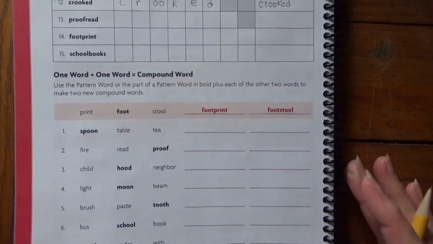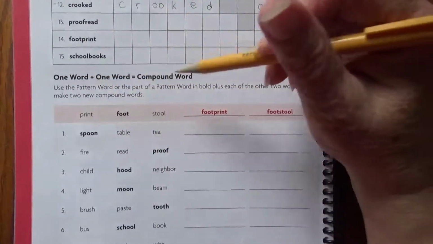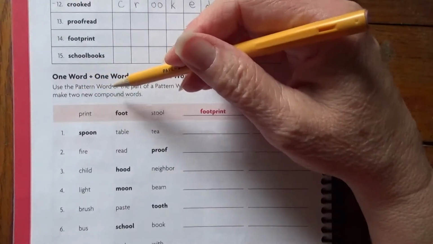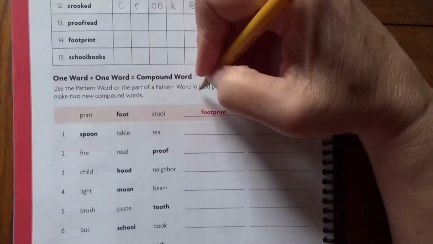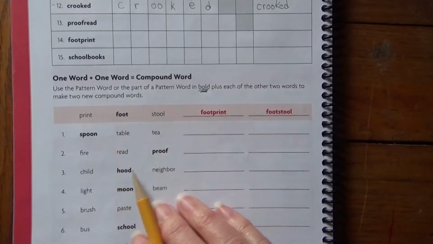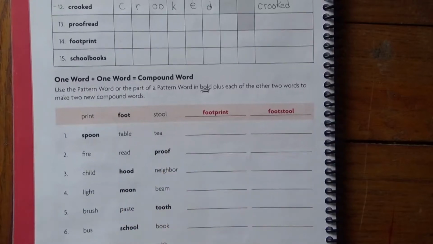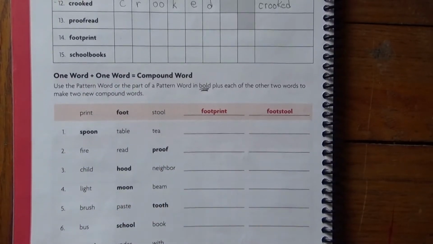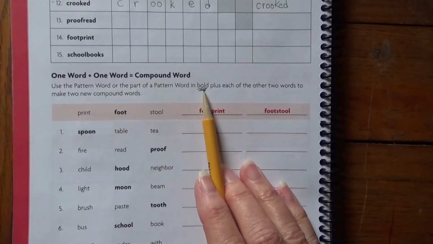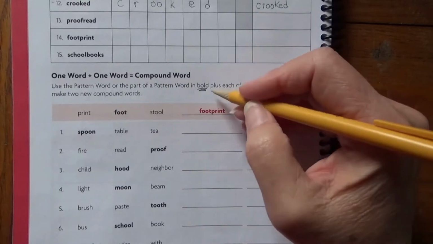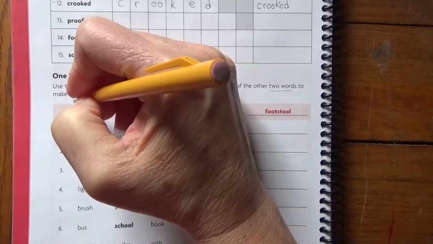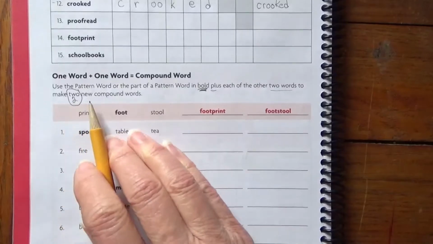1 word plus 1 word equals a compound word. 2 words come together to make a bigger word. Stress is usually on the first word. We're going to use the pattern word, or the part of the pattern word, in bold. This is important. So if I look here, I see part of it is in bold, and I can look down and see that they've got bold in each one of our problems we need to solve. Use the pattern word, or the part of the pattern word in bold, plus, that's important, each of the other 2 words to make, 2, there's one of our heart words, 2 new compound words.